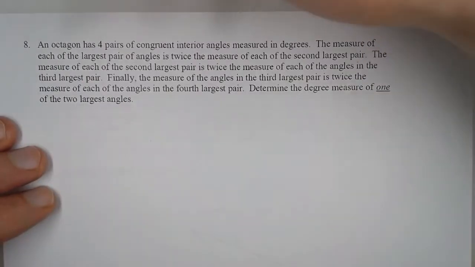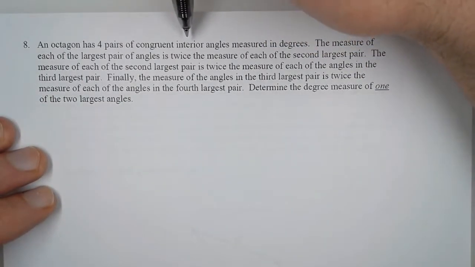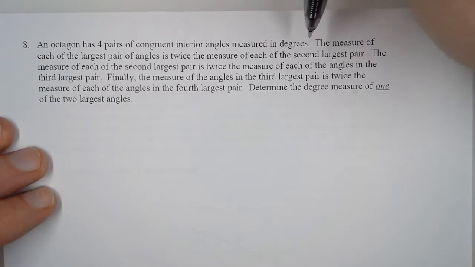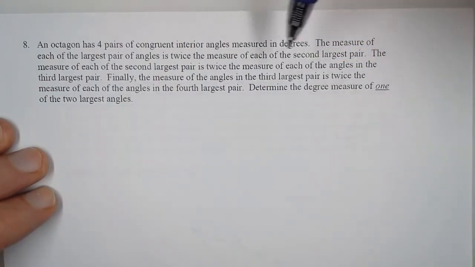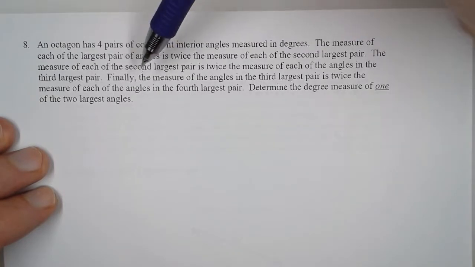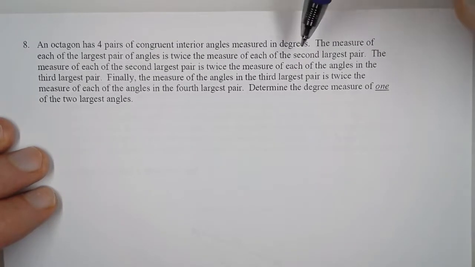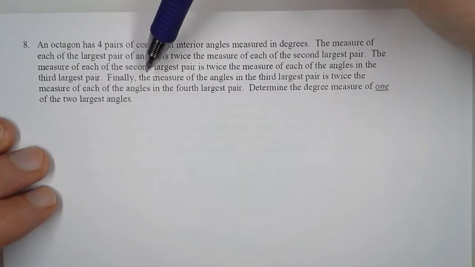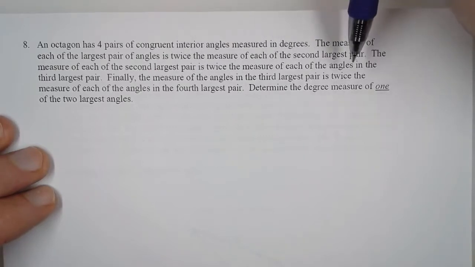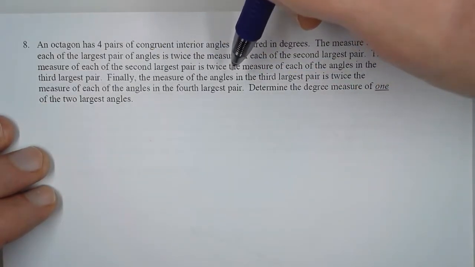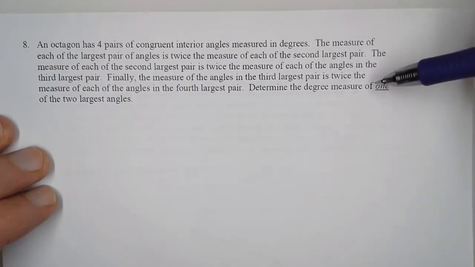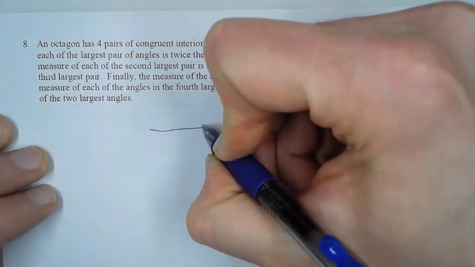So in this problem, it says an octagon has 4 pairs of congruent interior angles measured in degrees. The measure of each of the largest pair is twice the measure of each of the second largest pair. The measure of each of the second largest pair is twice the measure of each of the angles in the third largest. Finally, the measure of the angles in the third largest pair is twice the measure of each of the angles in the fourth largest pair. So we want to determine the degree measure of one of the 2 largest angles.